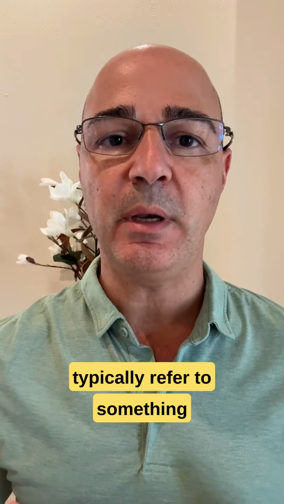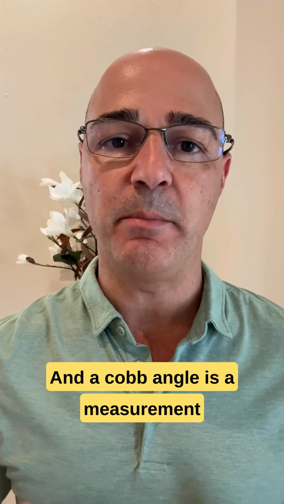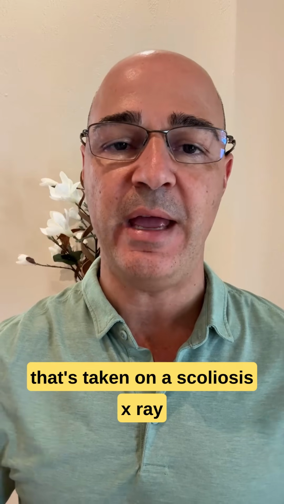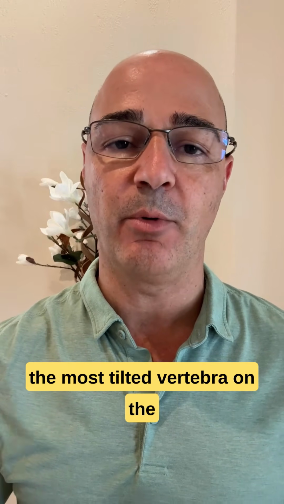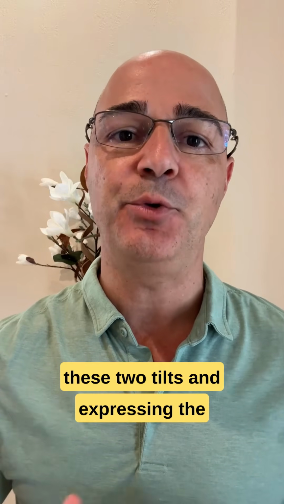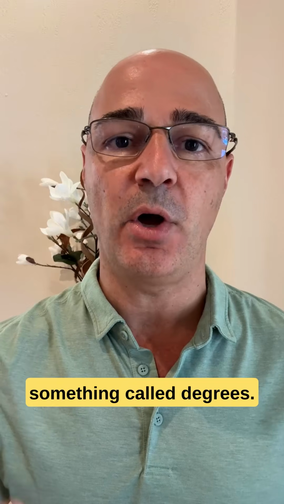Scoliosis measurements typically refer to something called a scoliosis Cobb angle. And a Cobb angle is a measurement that's taken on a scoliosis x-ray that's comparing the most tilted vertebra on the top of the curve to the most tilted vertebra on the bottom of the curve, comparing these two tilts and expressing the severity of the scoliosis in something called degrees.